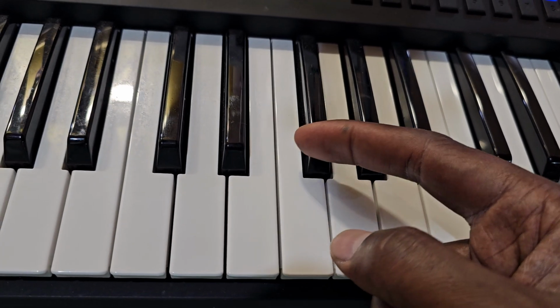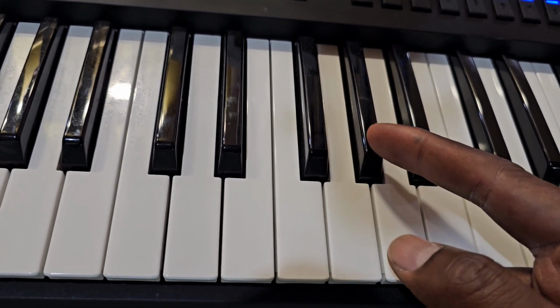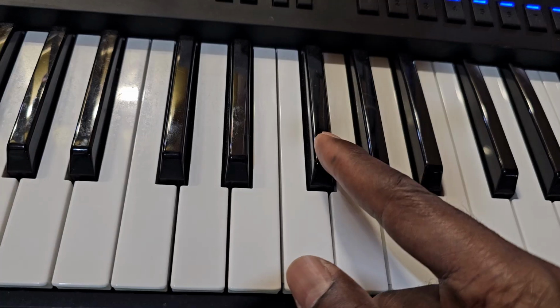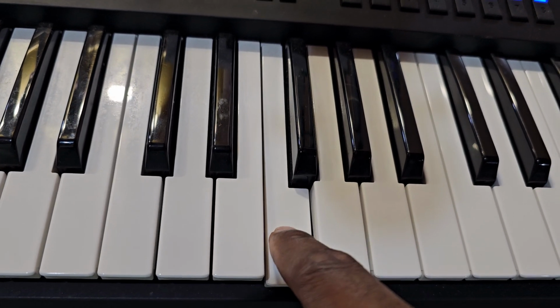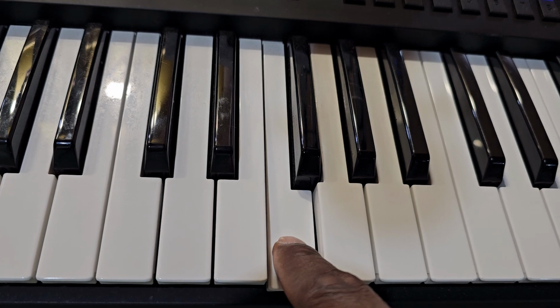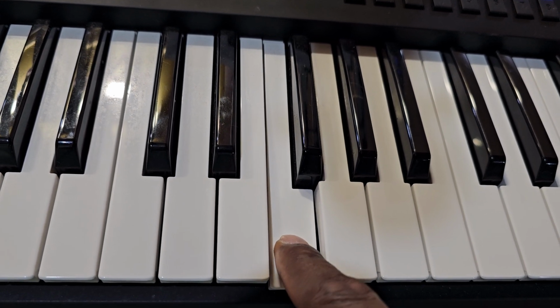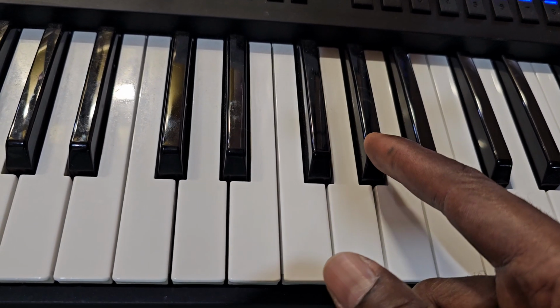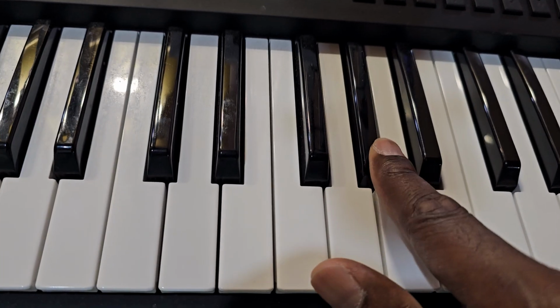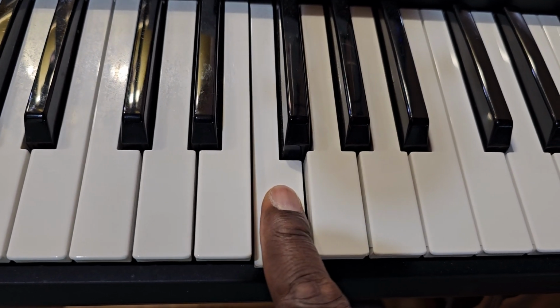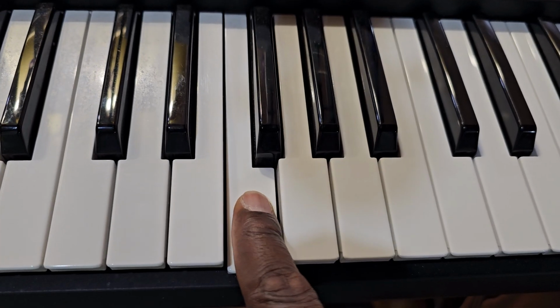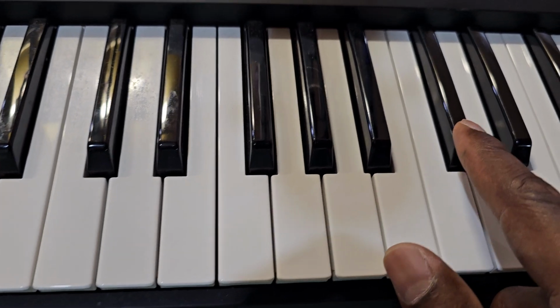So if I go on this side here, this will be my F sharp. If I go down, it will be my F minor. In this case here, it will be my F minor. So I will come here. You see? And the next was this key.